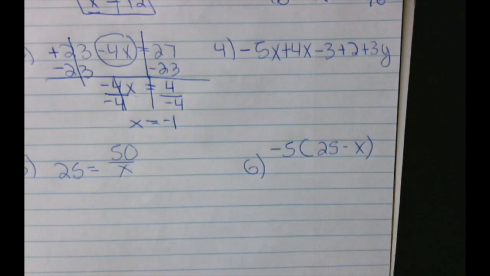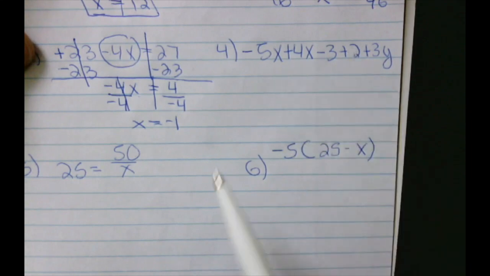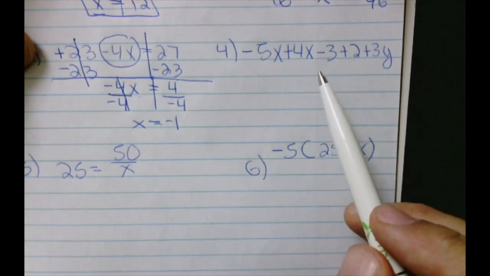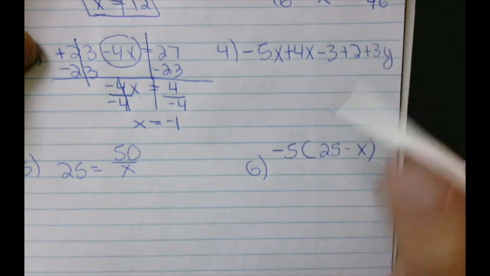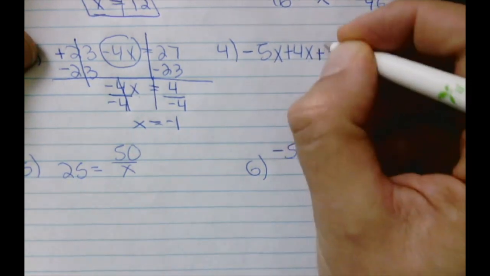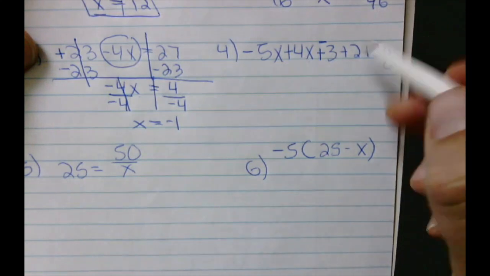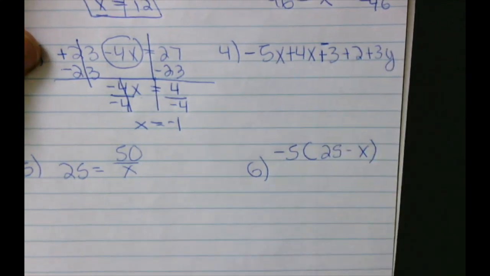Number 4. Negative 5x plus 4x minus 3 plus 2 plus 3y. The first thing I want to do is turn all my minuses into plus and negatives. So this is a minus here, so I'll use keep, change, change. Okay, so I'm okay now.